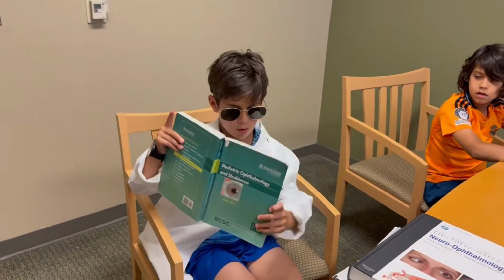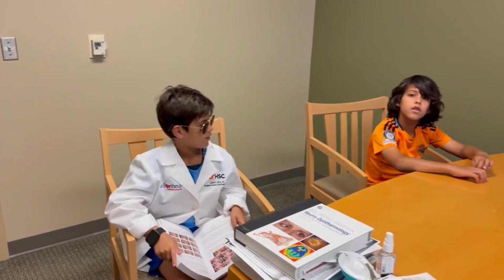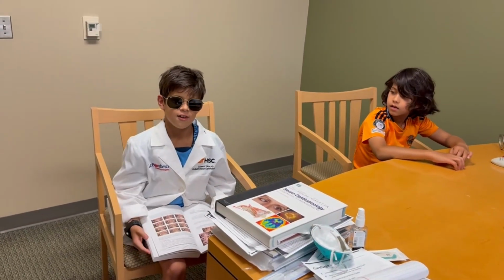Bro, these books are so amazing. Even a 9-year-old can read it. Or an 8-year-old.